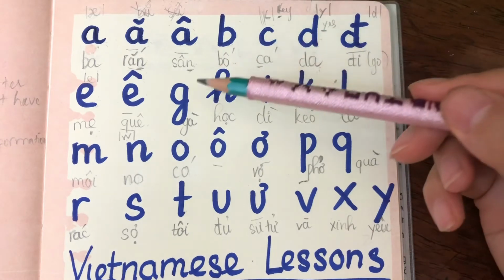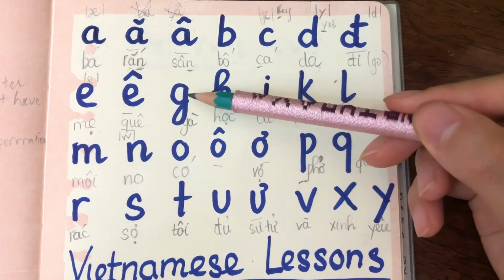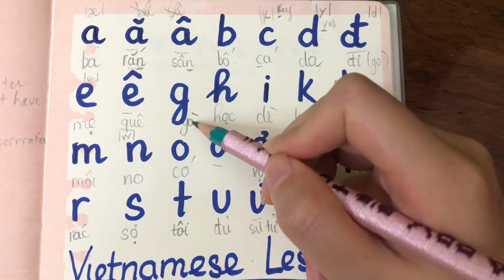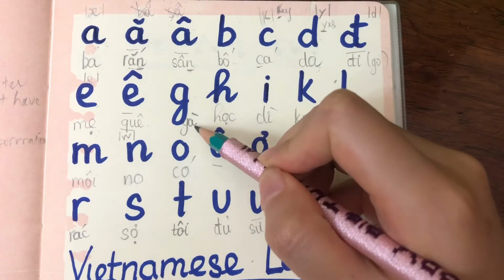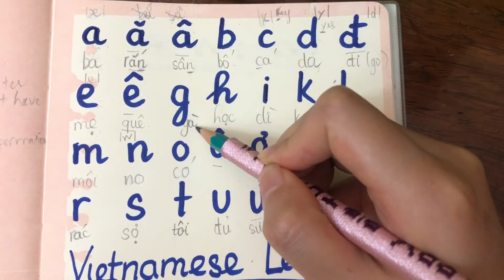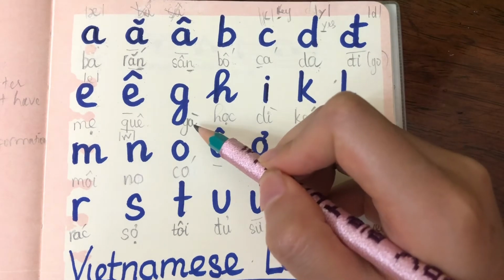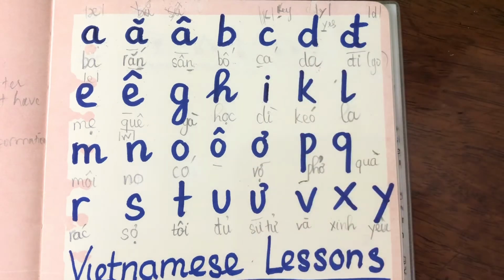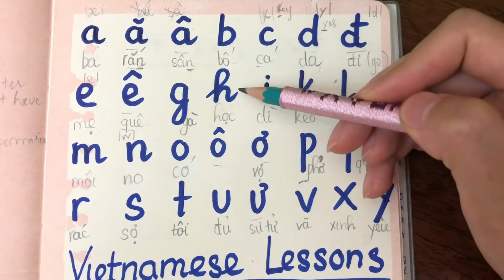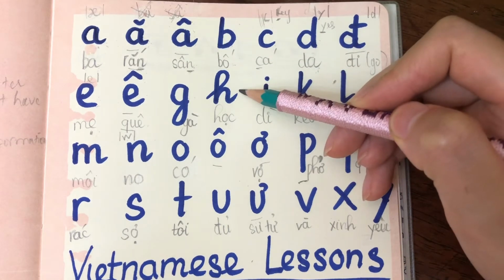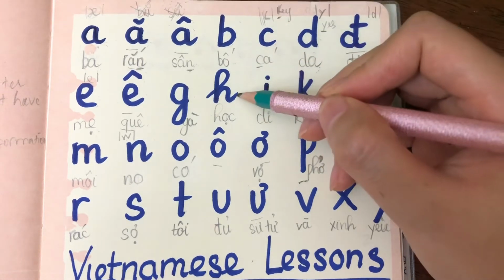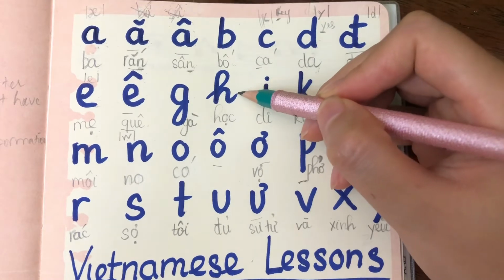Next letter, g. Okay, the example I have here is gà, which means chicken in English. Gà. Okay, next letter. Hắc. Okay, we call it hắc.